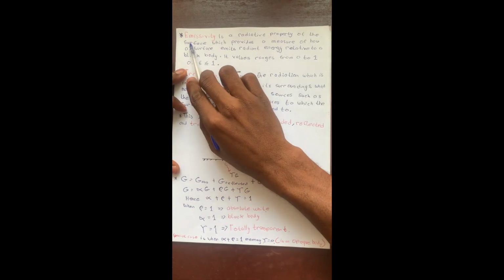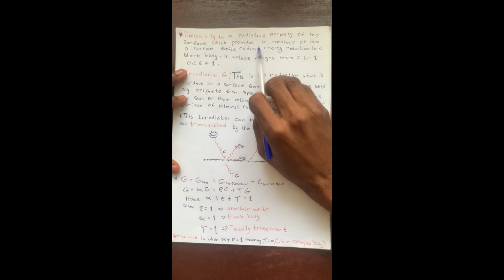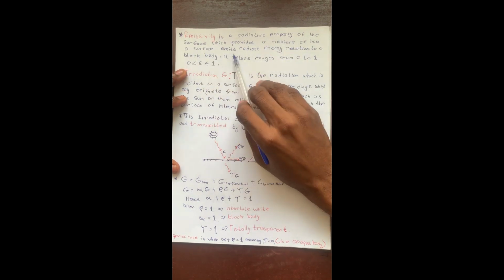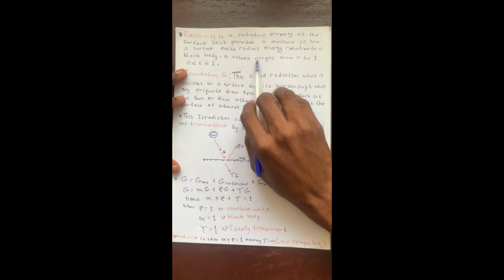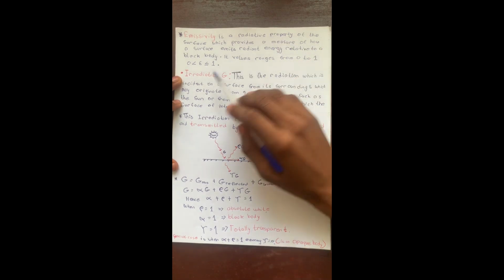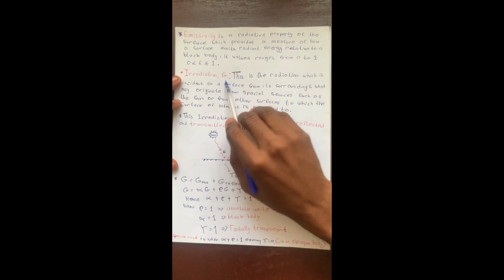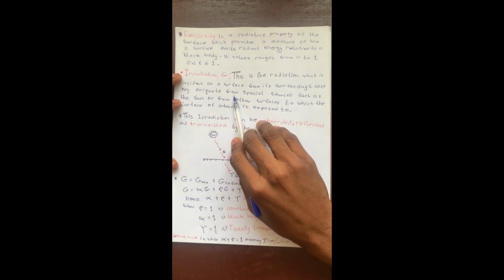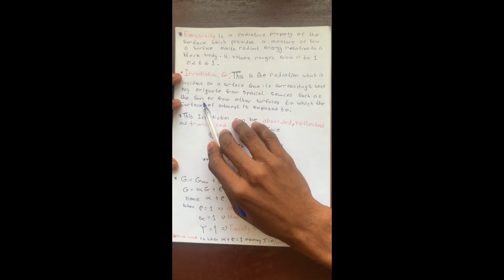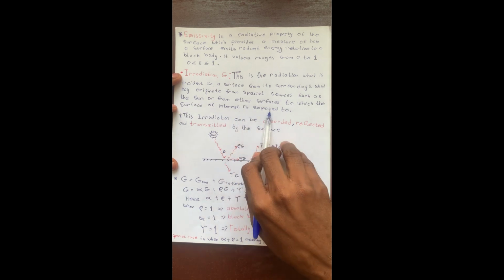So what is emissivity? This is the radiant property of the surface, which provides a measure of how a surface emits radiant energy relative to that of a black body. Its value ranges from 0 to 1. And also we have to know what is irradiation, which is denoted as capital G. This is the radiation which is incident on a surface from its surroundings, which may originate from special sources such as the sun or from other surfaces to which the surface of interest is exposed to.